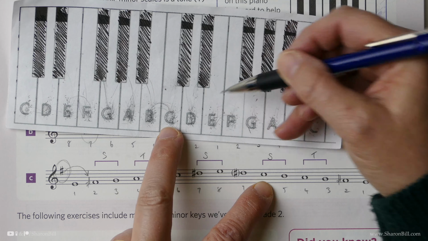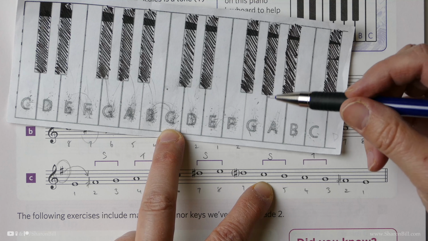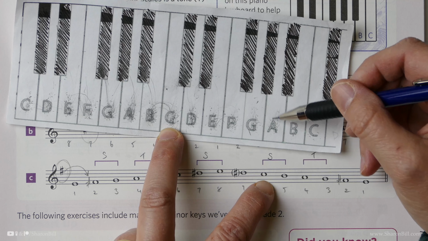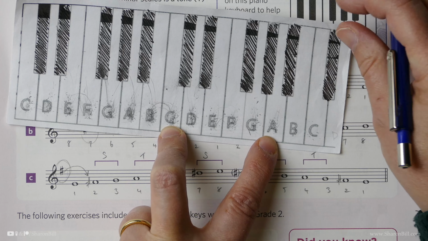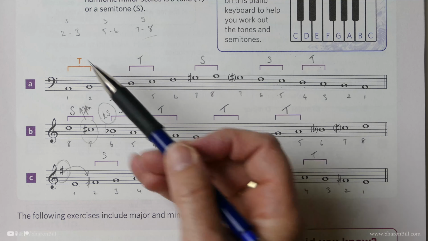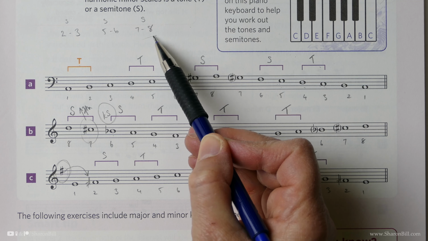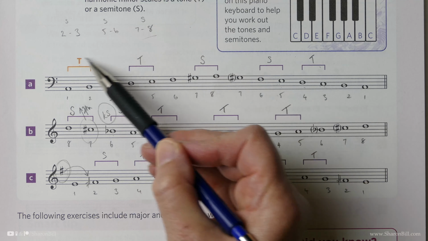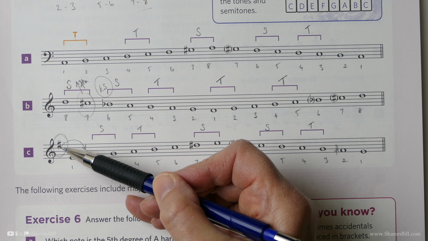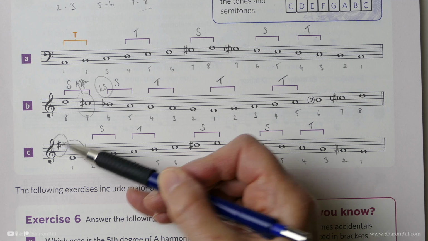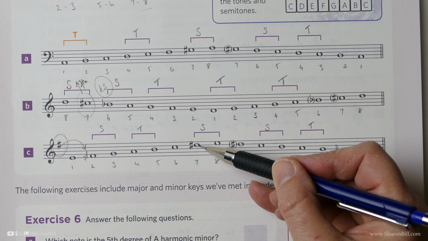Here we have a C to a B, so we can see that's a semitone. And then here we have an A to a G, and we can see that's a full tone. And so that's quickly and easily done if we just remember 2 to 3, 5 to 6, 7 to 8 are the semitone steps in a harmonic minor scale if you correctly remember to apply a key signature of your related major key and you've raised the 7th degree of the scale in the harmonic minor scale pattern.